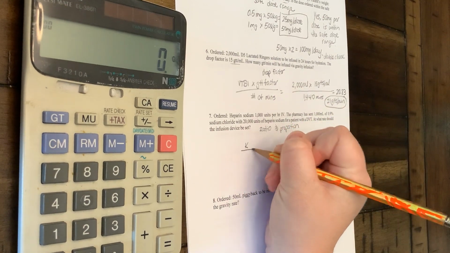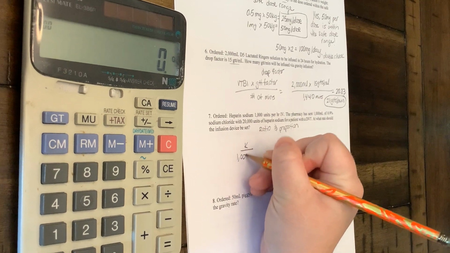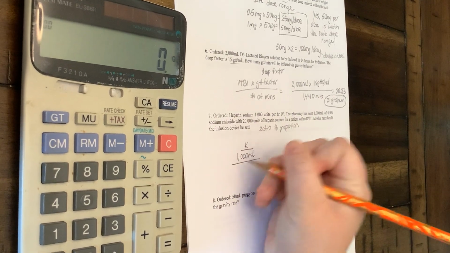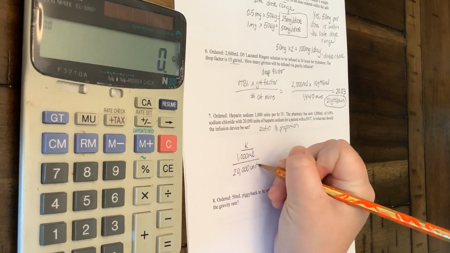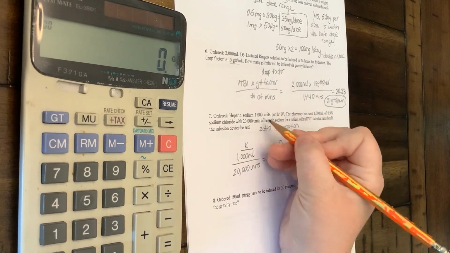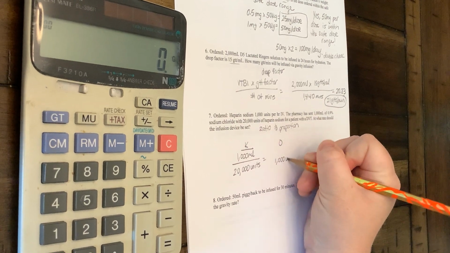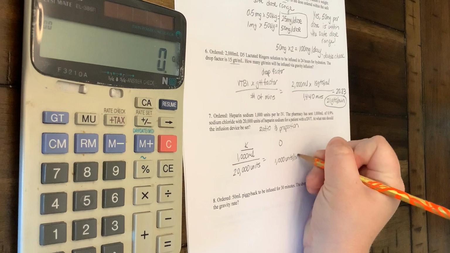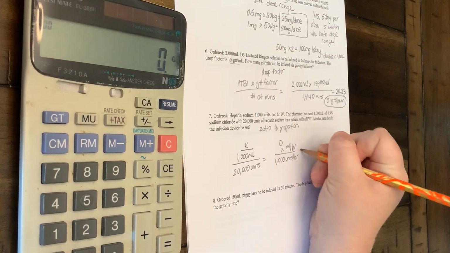And what we know is that there is 1,000 milliliters and 20,000 units. And what is ordered is 1,000 units per hour. We're solving for milliliters per hour.